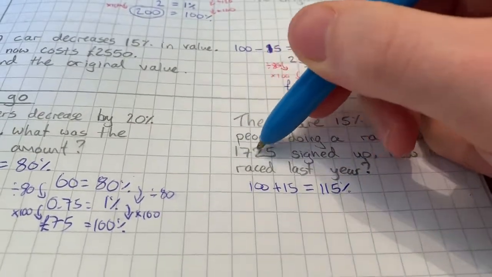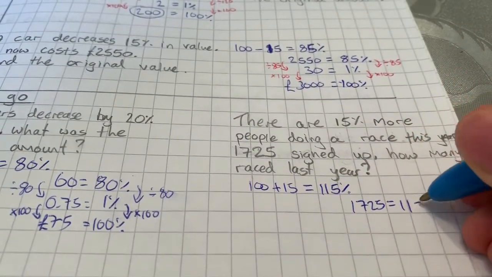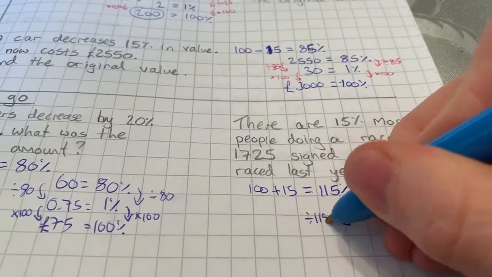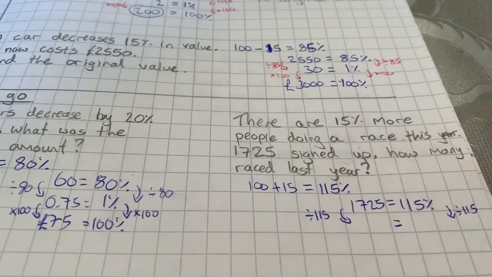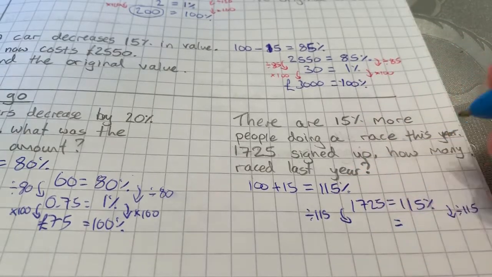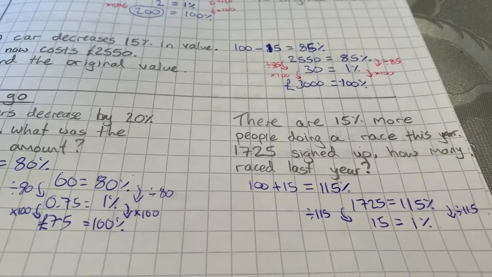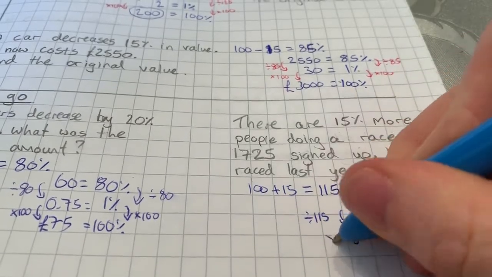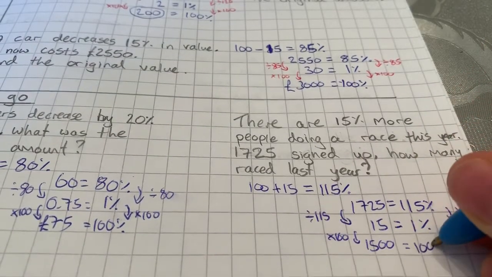So 1,725 equals 115%. We divide by 115 each side. 1,725 divided by 115 is 15, which makes that 1%. The final thing, times by 100 each side, and I get 1,500 people last year in the race.